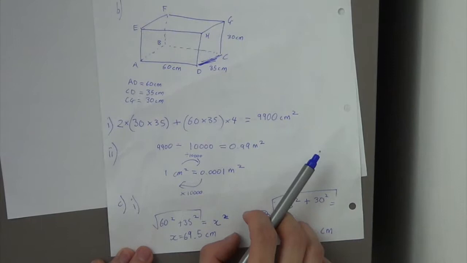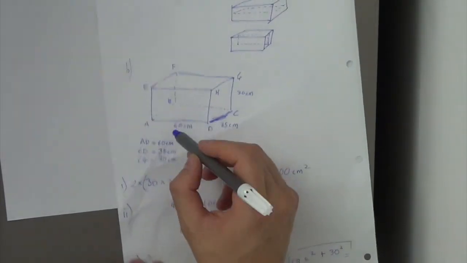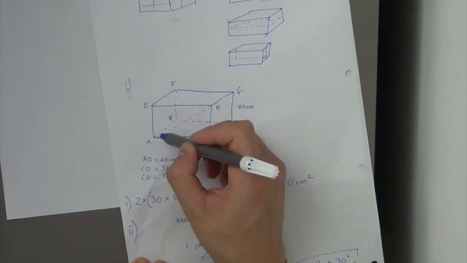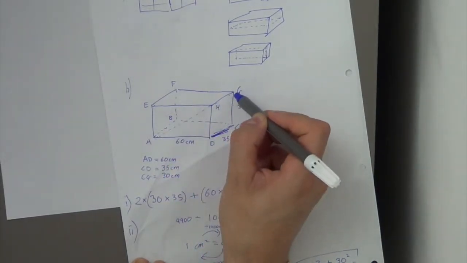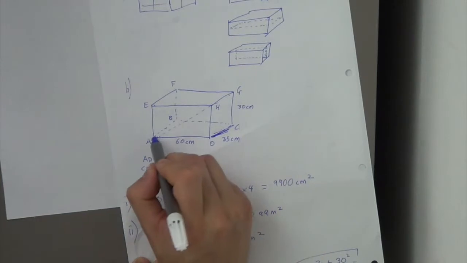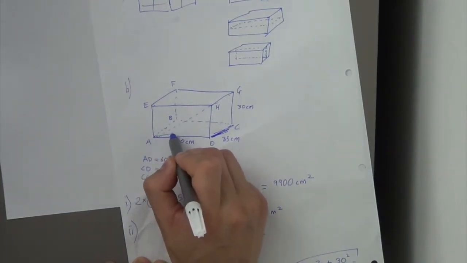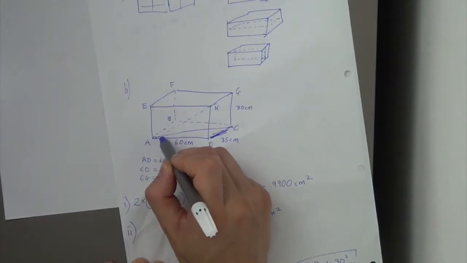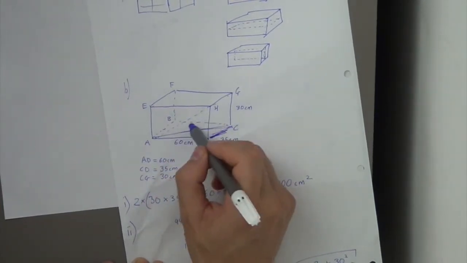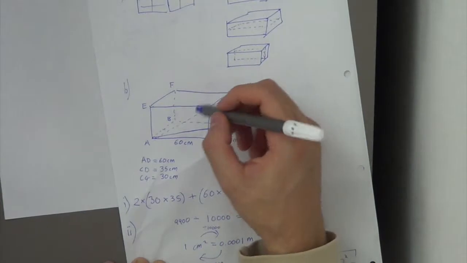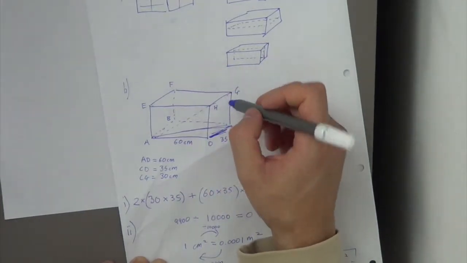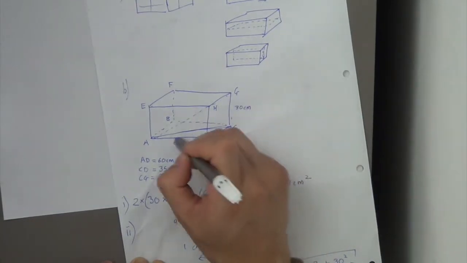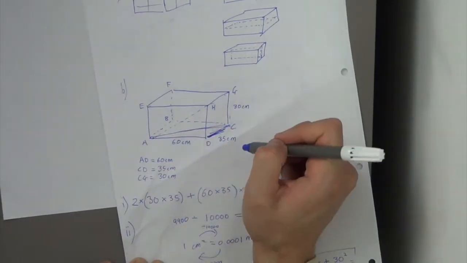Right, next question. It says, calculate length AG. So I'm going to draw AG here. Okay, so it's going to go from this side of the cuboid to that G, to that side. Now in order to do this, notice I'm going to draw a line from A to C to give me the bottom length of this triangle here. You have to imagine this is in 3D, and I'm going to use Pythagoras' theorem. So I'm going to use this length plus this length, which is 30 centimeters, to give me length AG.